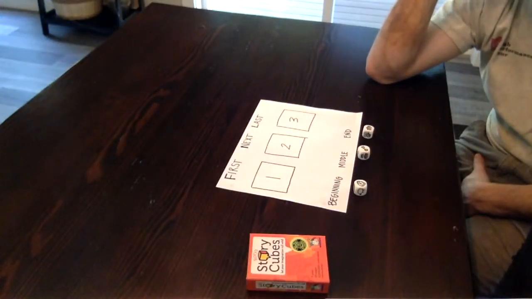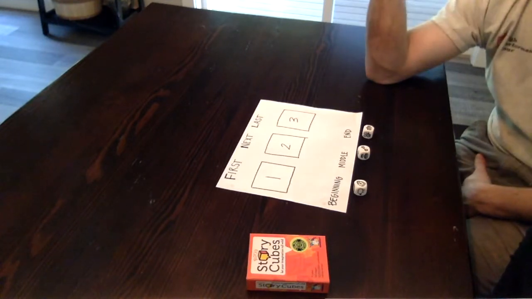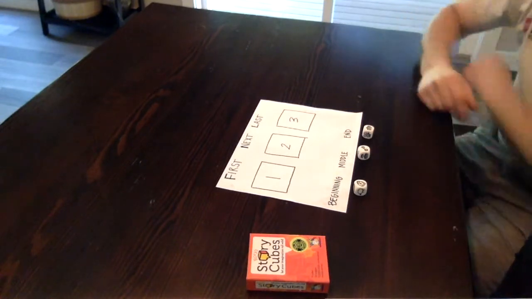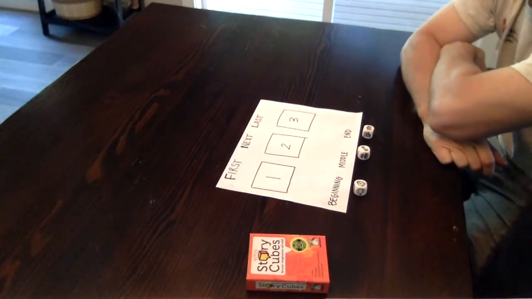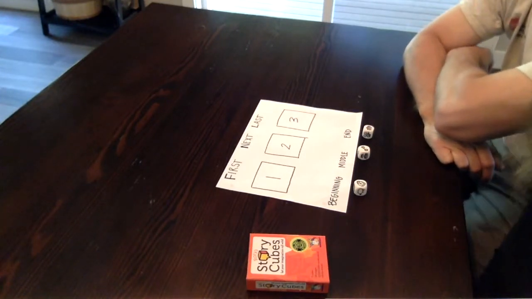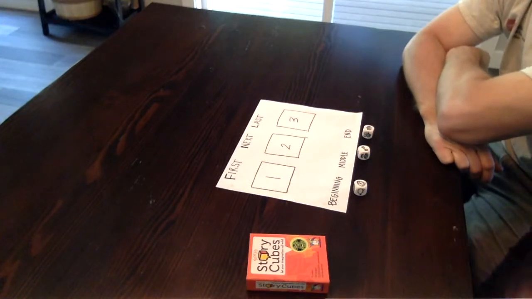So my last activity is the story cubes activity. This can be tailored to really any age group, but it would probably be best for older age groups that have mastered the sequencing activities and are starting to work towards narratives or coming up with their own stories.